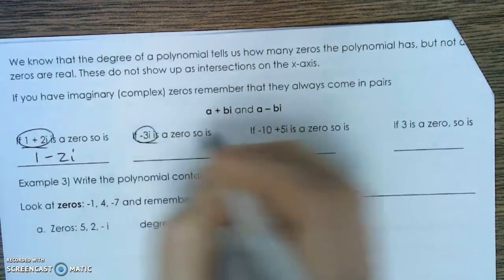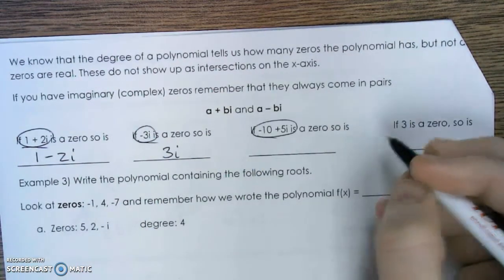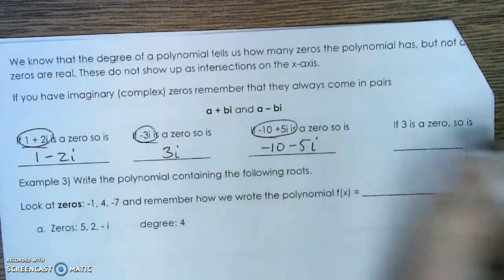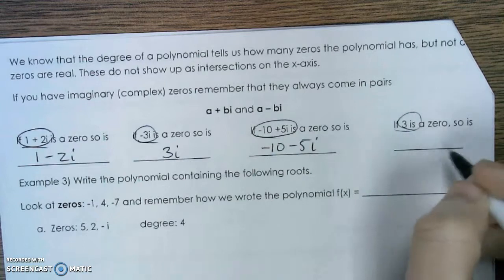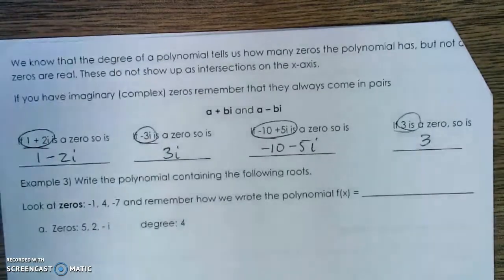If negative 3i is a 0, so will 3i. If negative 10 plus 5i is a 0, so is negative 10 minus 5i. And if 3 is a 0, then that doesn't give you any extra zeros. 3 just tells you 3.